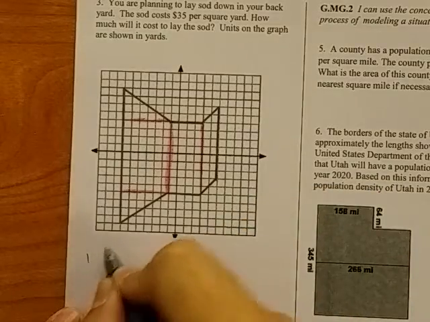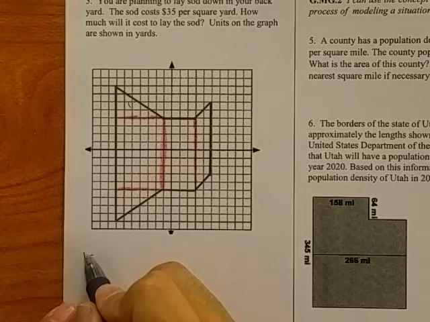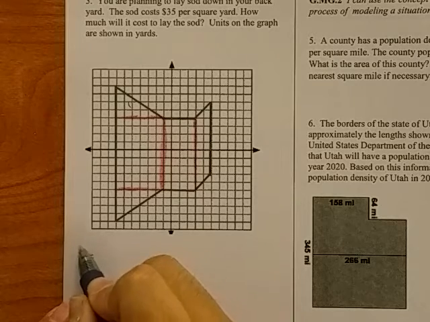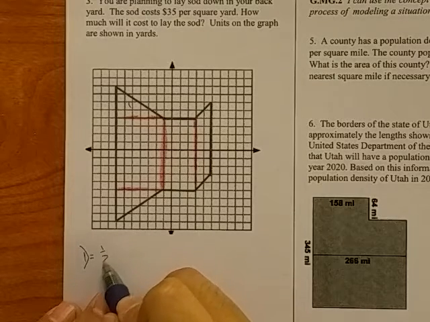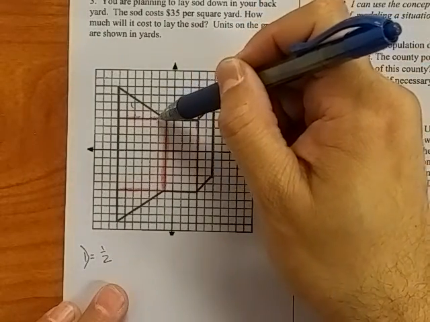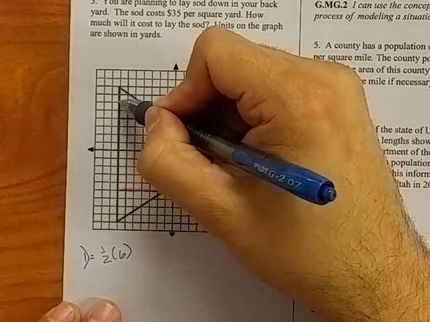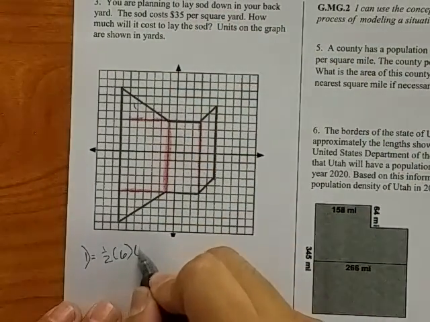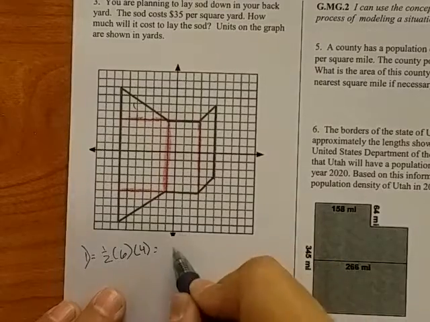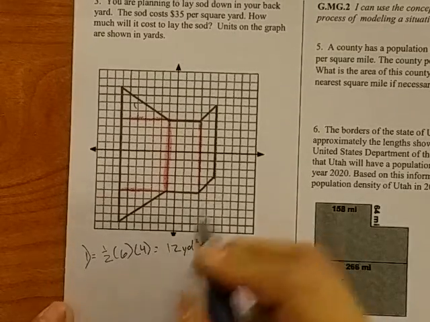So number 1, so let's call this 1. So for part 1, it's going to be 1/2 base. Since it's a triangle, I have 1, 2, 3, 4, 5, 6 times a height, which is 1, 2, 3, 4, which gives me 12 yards squared.